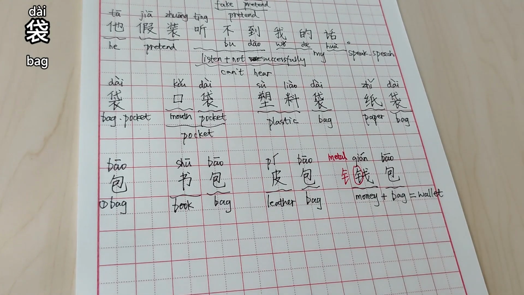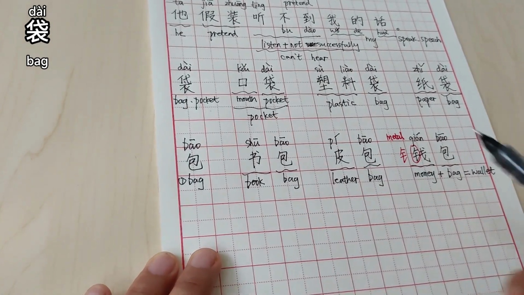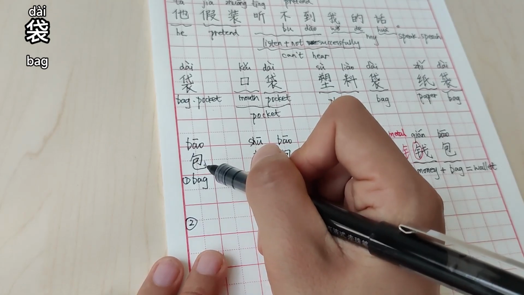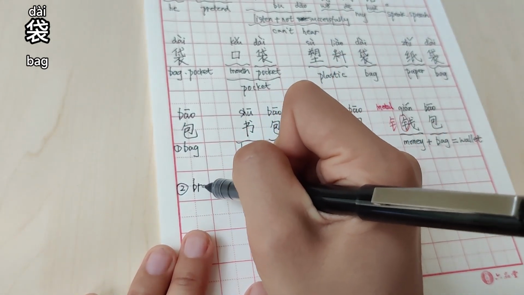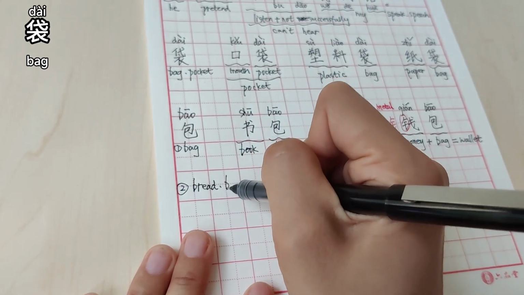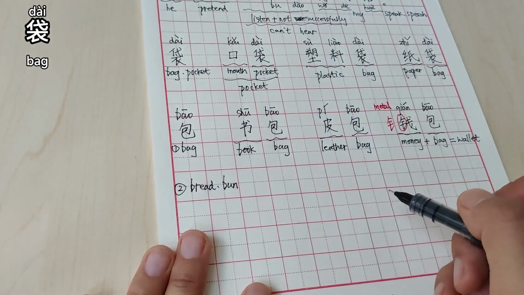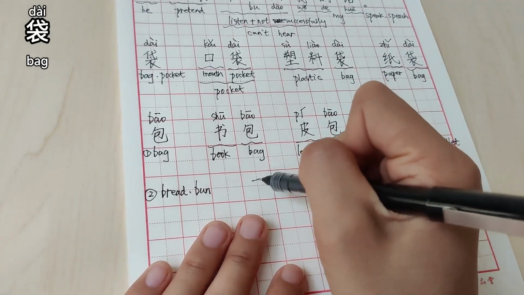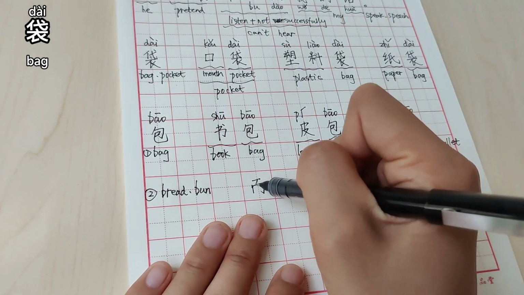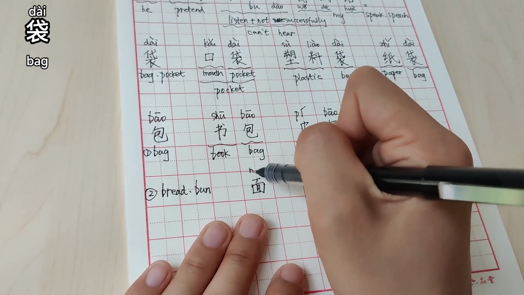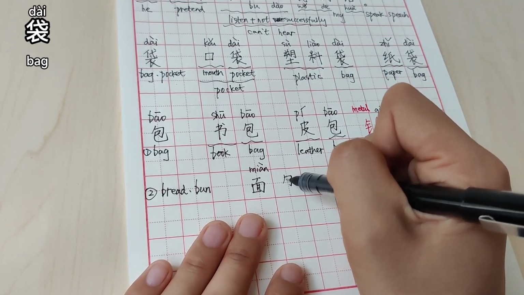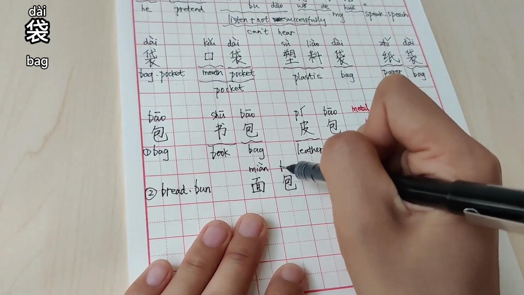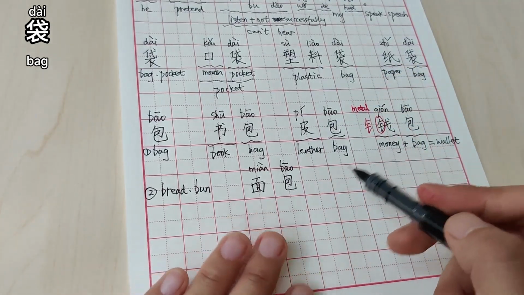Okay? And we just mentioned that 包 has some other meaning. Now let's talk about the other meaning of the 包, which means bread or bun. For example, 面包.